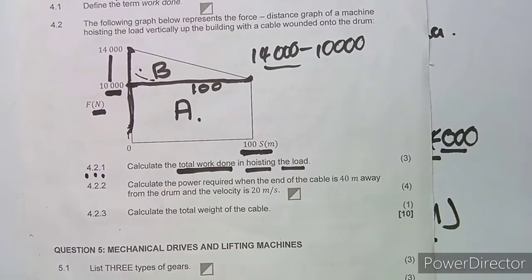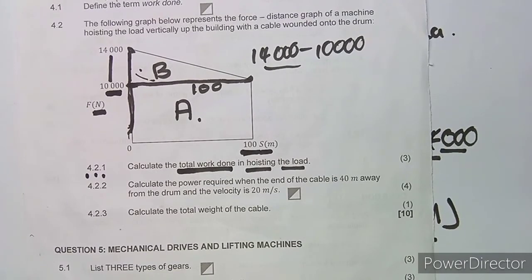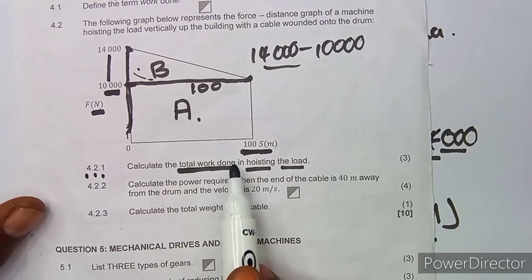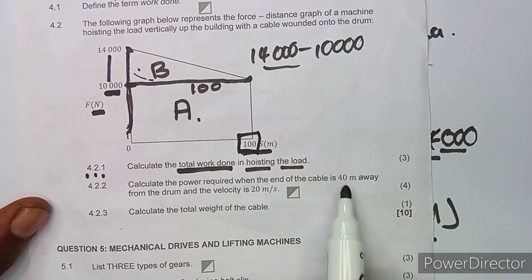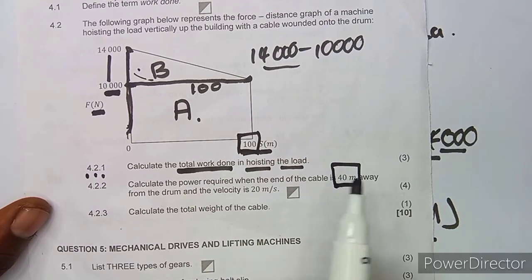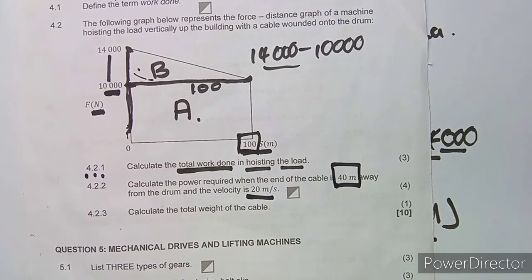Then on 4.22, you are now asked to calculate the power required when the end of the cable is 40 meters away. You're given that the cable is 40 meters away from the drum and the velocity is 20 meters per second. So take note, guys, previously we had 100 meters, but now it is 40 meters away. The velocity is fine.